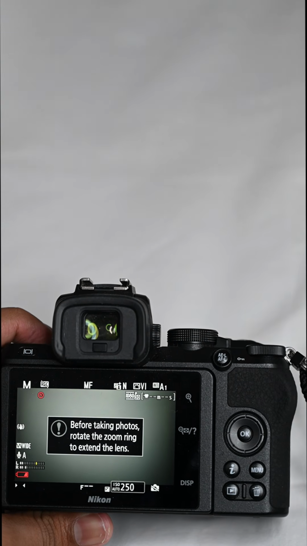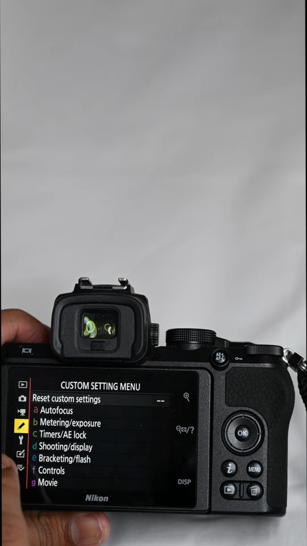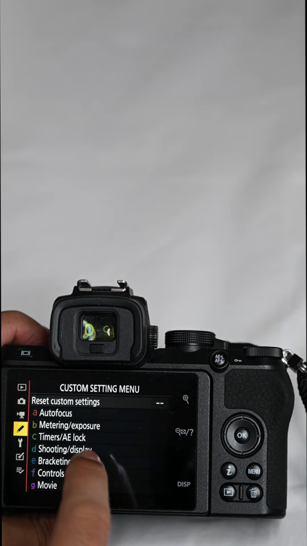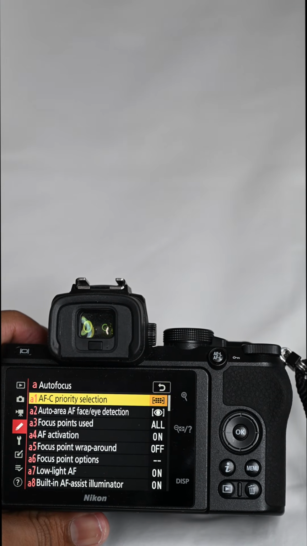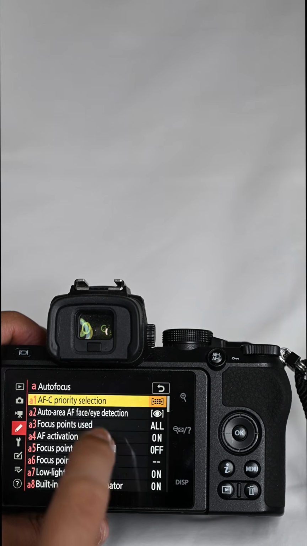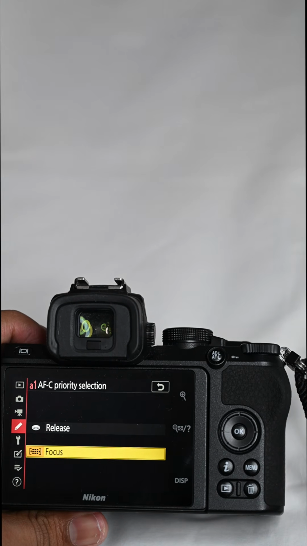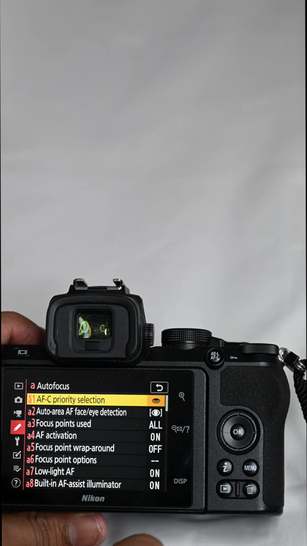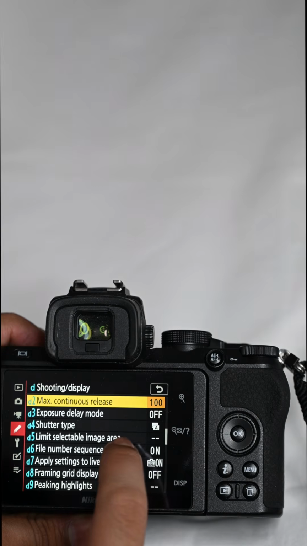Then you need to check that release is selected for autofocus release priority options. Go to your menu, then custom settings, then find AFC or AFS release priority. Selecting focus for the autofocus release priority prevents the shutter being released when the subject is not in focus. Selecting release allows pictures to be taken whether or not the subject is in focus.